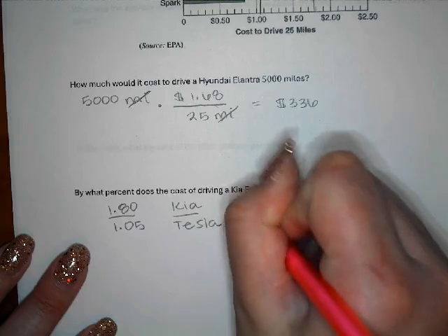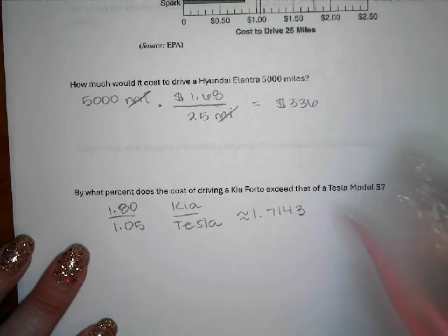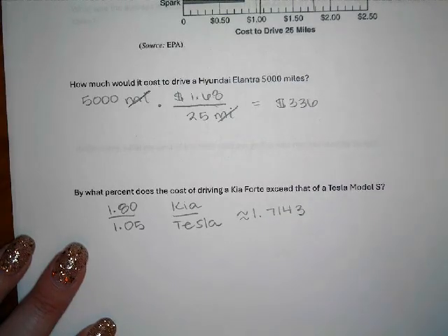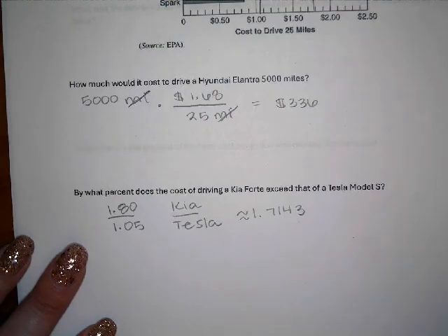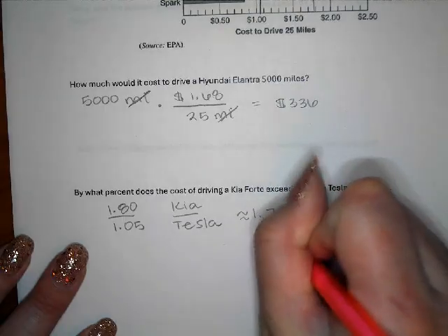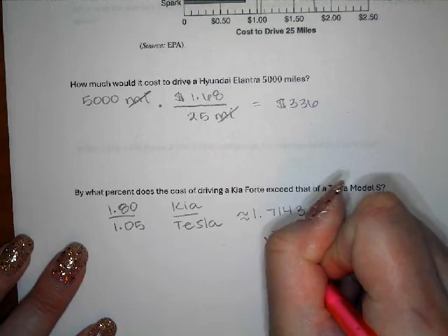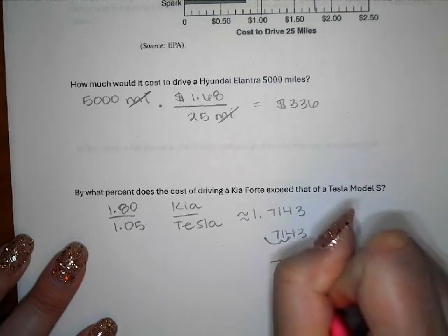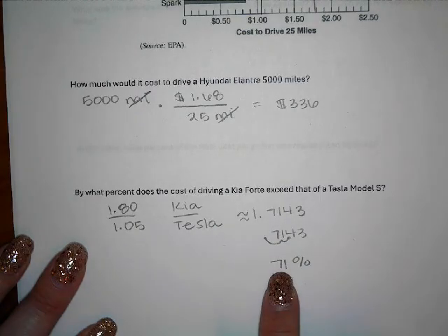So I've got 1.7143. I'm going to take away the 100%. The 100% is the part of the price that costs the same. That's the $1.05. And then I'm going to move my decimal over twice. 71%. So the cost of the Kia is 71% higher than that of the Tesla to drive.